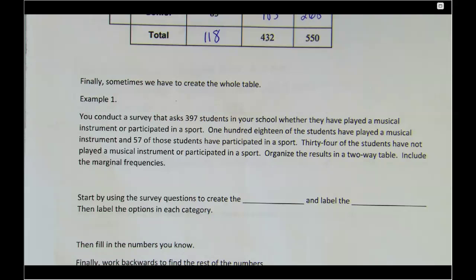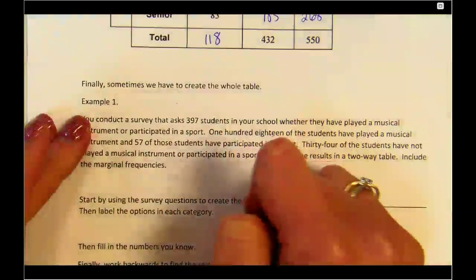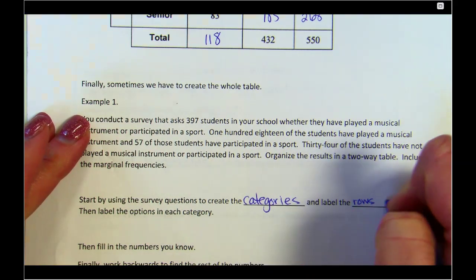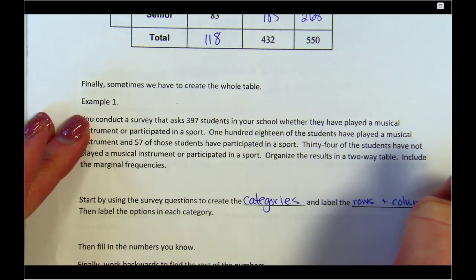So we start by using the survey question. You have to put yourself in the situation of if it actually was you doing the survey, what questions did you ask? So we use that to create the categories. And then we label the rows and the columns. Oops, columns. Columns has an N in it.